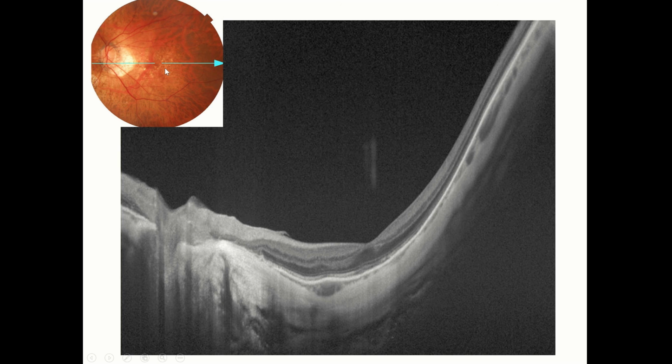The other thing you see on OCT is that the inner nuclear layer seems to be okay, but the outer plexiform layer is going slightly haywire. It's thicker on the nasal side, but it is quite thin on this side. And these are the choroidal blood vessels. You do not see a lot of them in these patients.